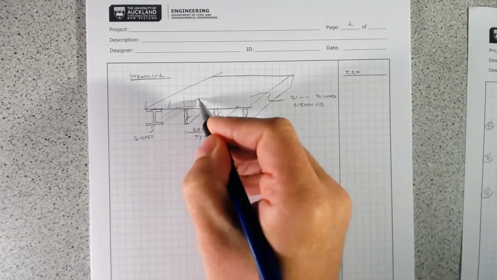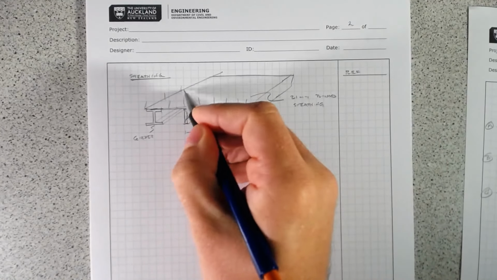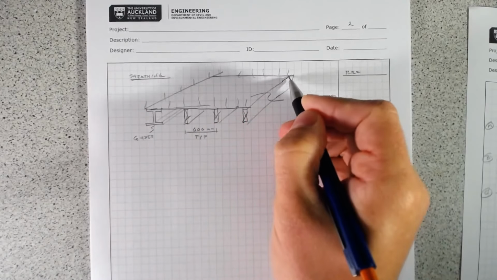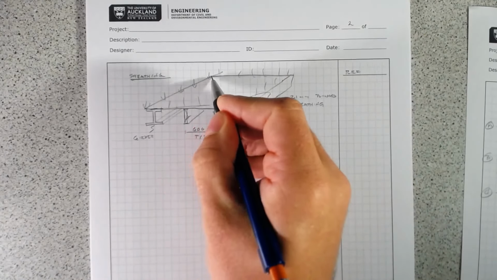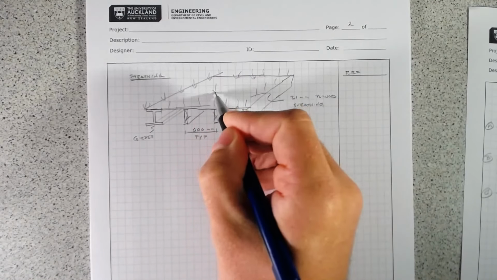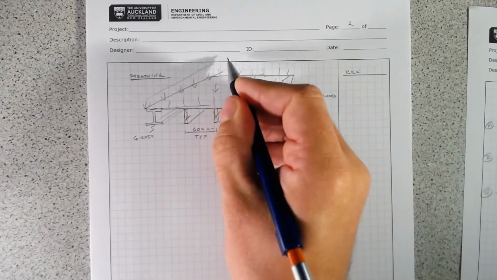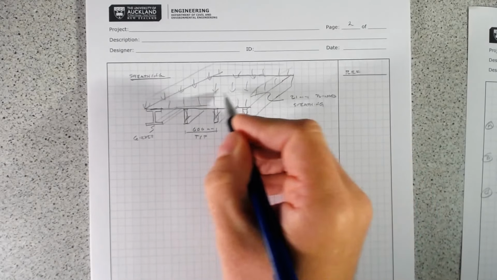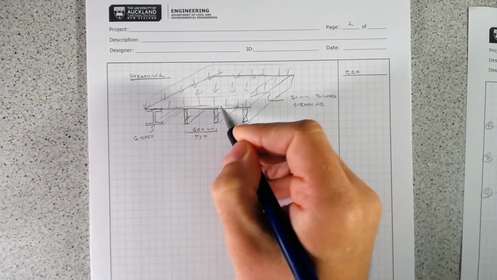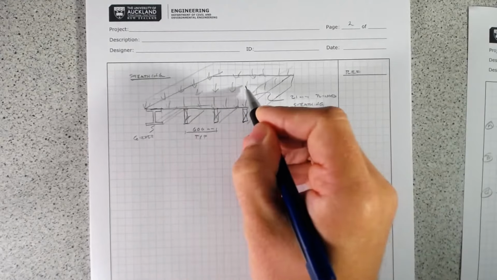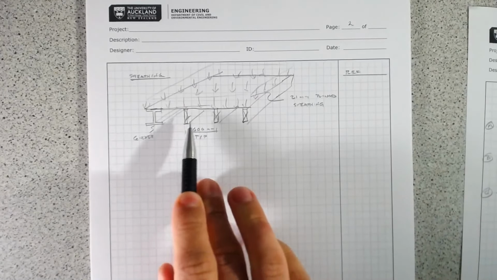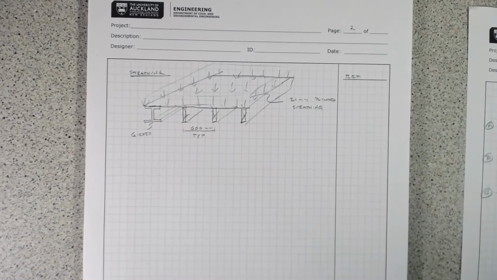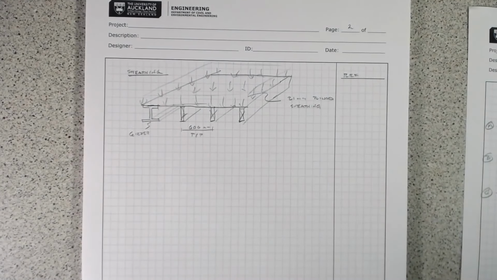and there's some applied uniform load from our live load and our superimposed dead load going all the way around this big uniform load. And so what we want to do is find out, well, how much of this uniform load goes to a single joist, how much goes to the girder, just from the sheathing and the applied load.